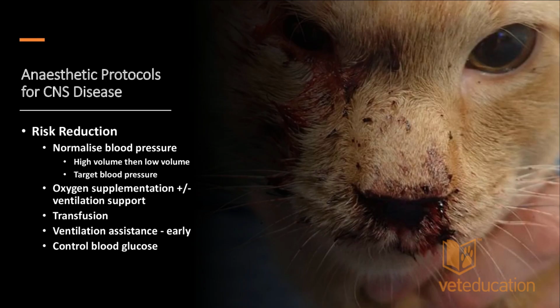And I want other perfusion parameters like lactate, for example, and also mucous membrane characteristics to remain normal. If I find that my patient is not improving with any subsequent bolus, I need to find out why that's the case. And that is a subject of an entirely different lecture called The Patient That Doesn't Respond.